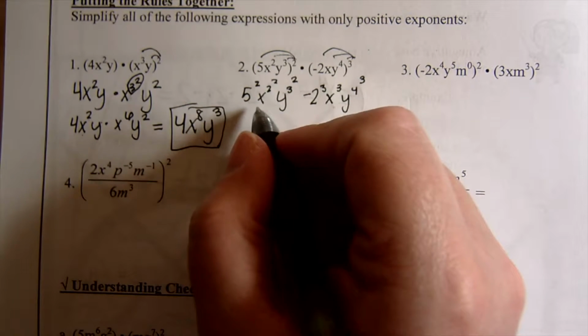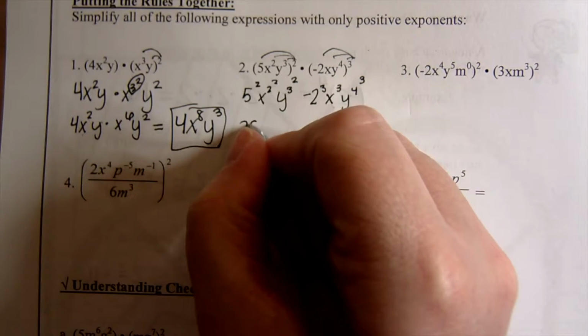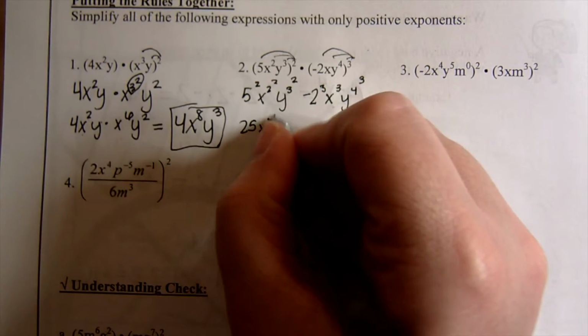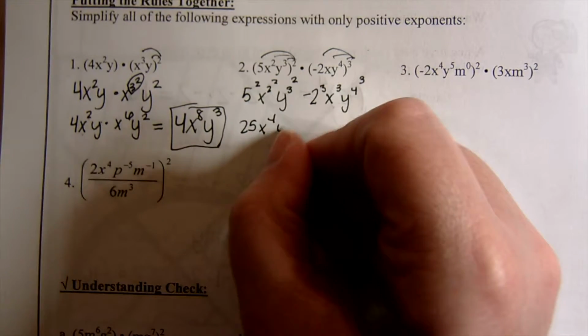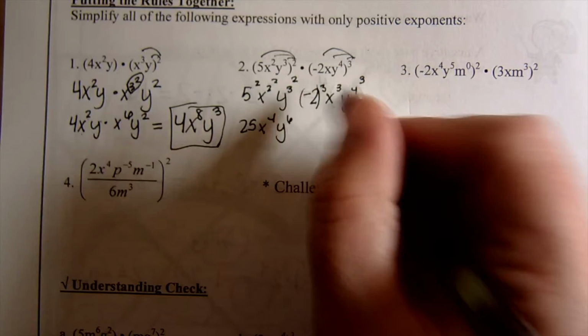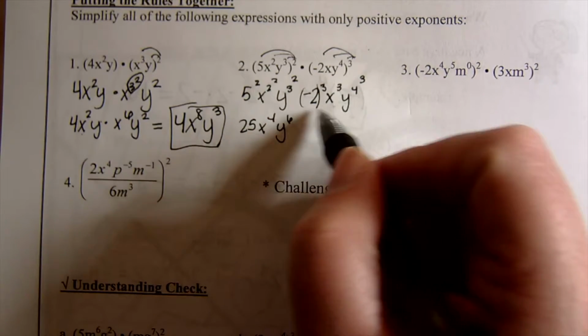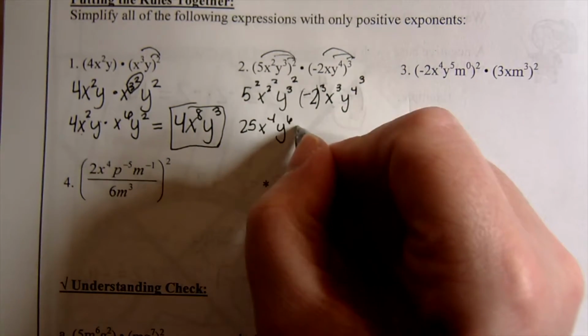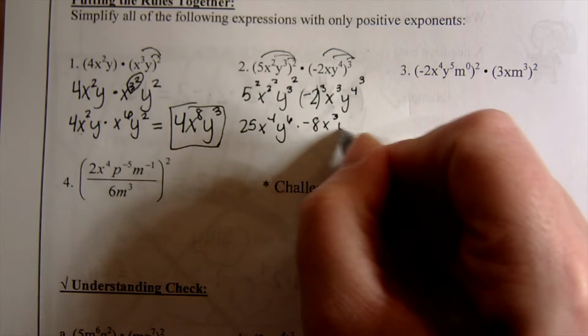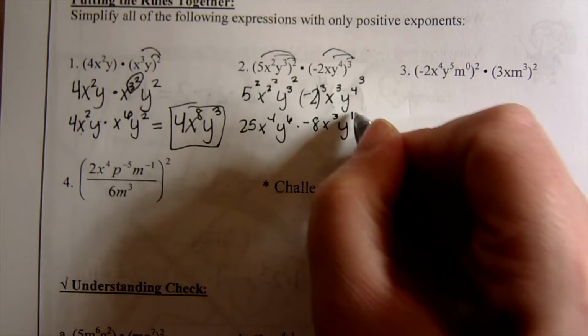What is 5 squared? 25. X squared squared, x to the 4th. Y cubed squared, y to the 6th. Negative 2, which should be in parentheses because it was in parentheses here. Negative 2 cubed, negative 8. And then we just have x cubed, y to what power? 12.